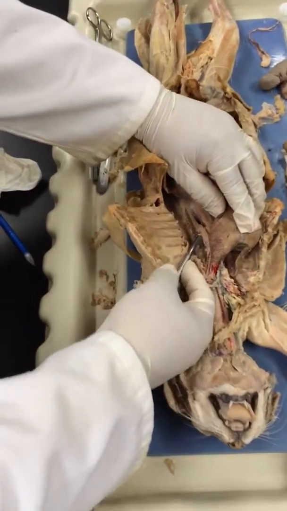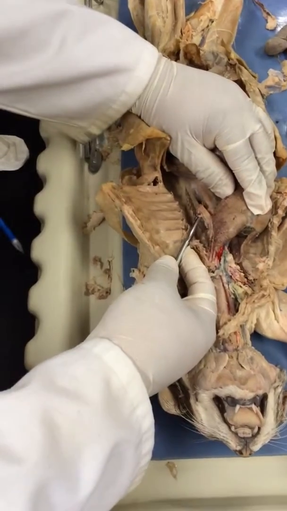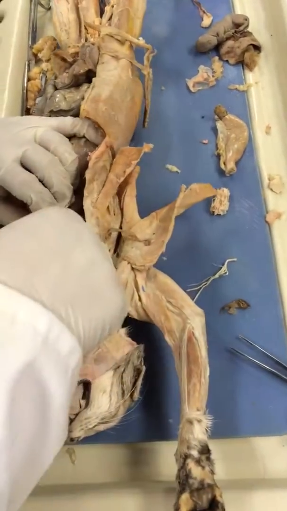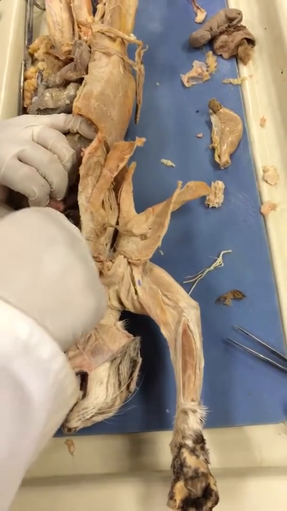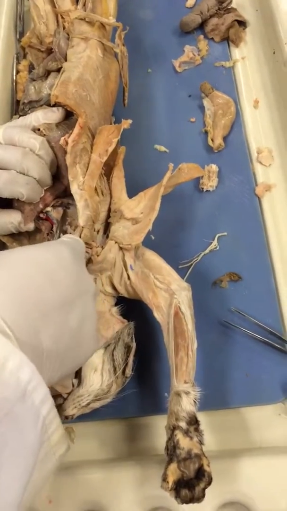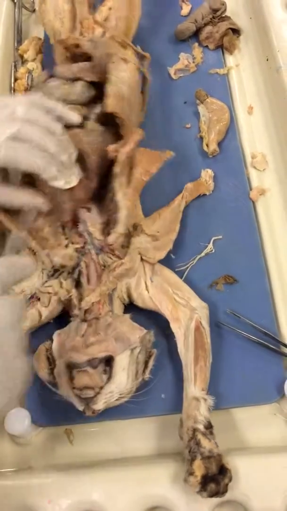If we move down here, what is this artery here? Thoracic aorta. What about the vein right in here? The azygos. Azygos vein.